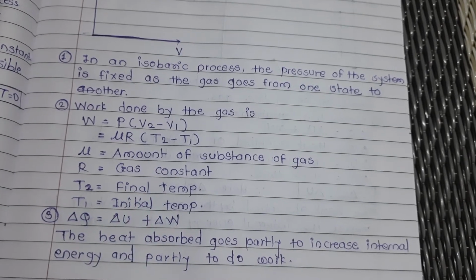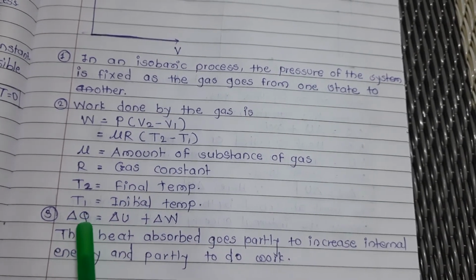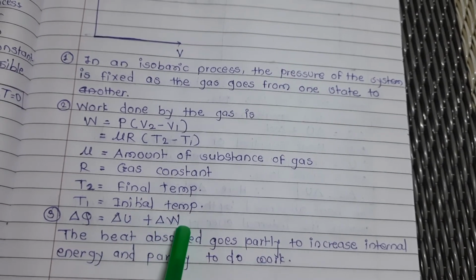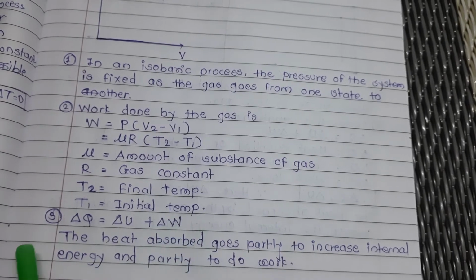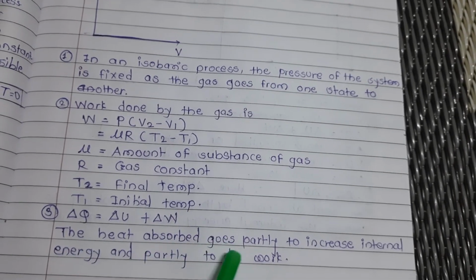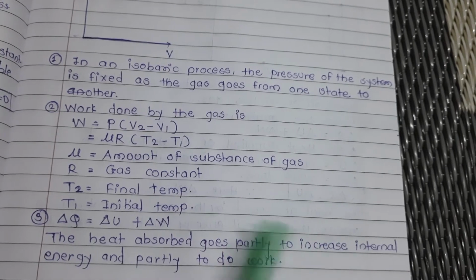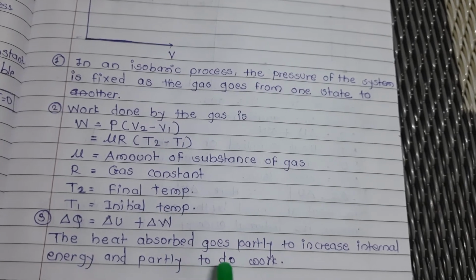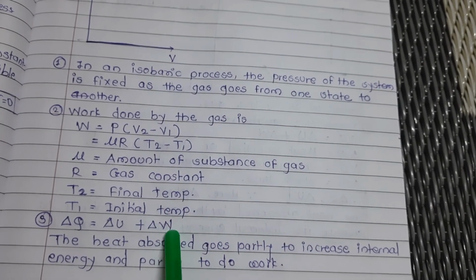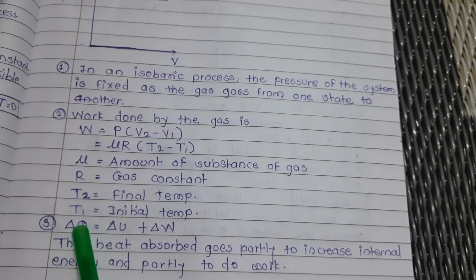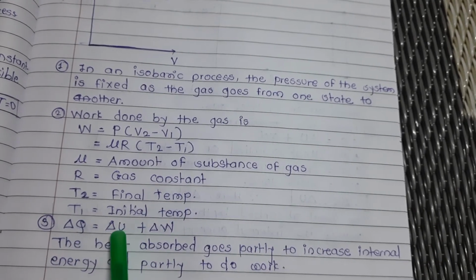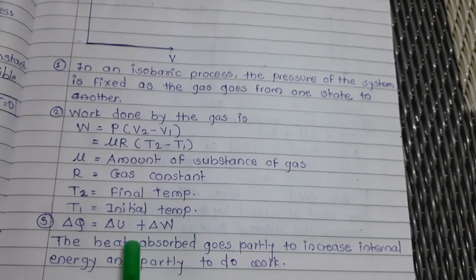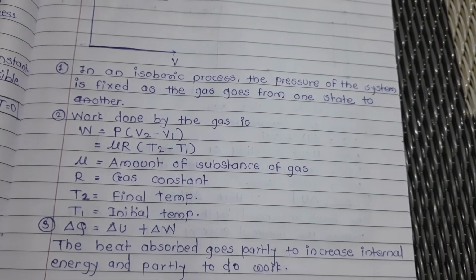T2 is the final temperature, T1 is the initial temperature. Now the formula, we know that delta Q is equal to delta U plus delta W. The heat absorbed goes partly to increase internal energy, delta U, and partly to do work, delta W. Q is the heat absorbed, delta U is the internal energy, and delta W is the work done.